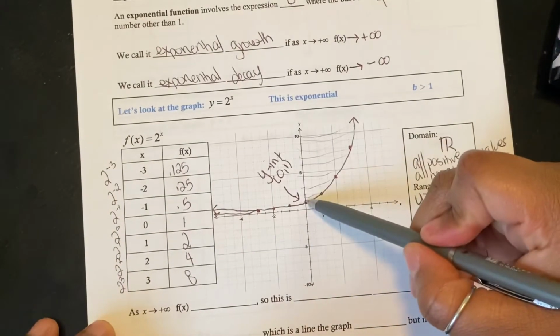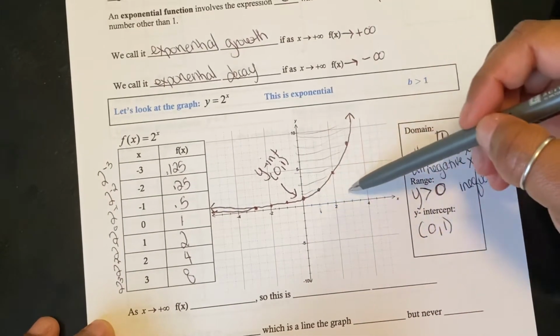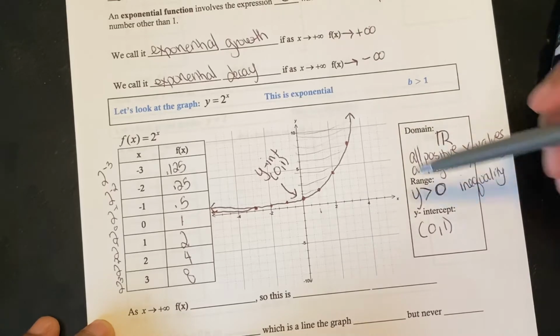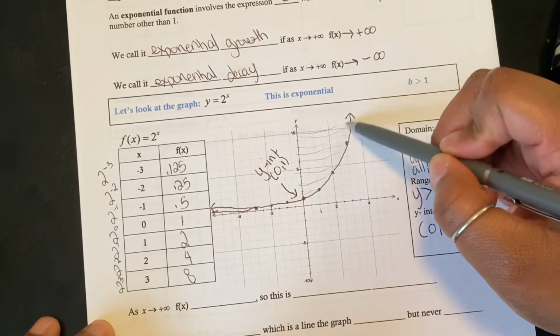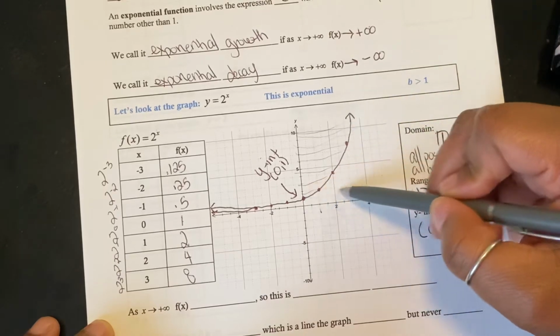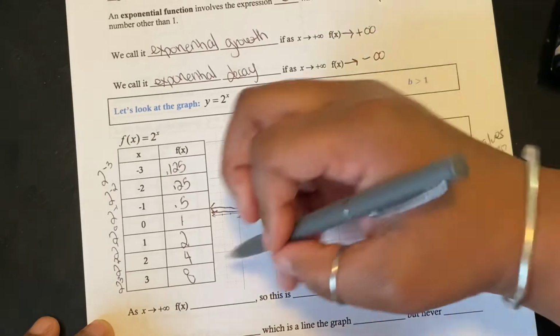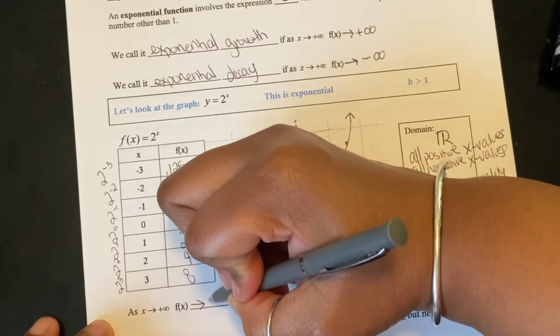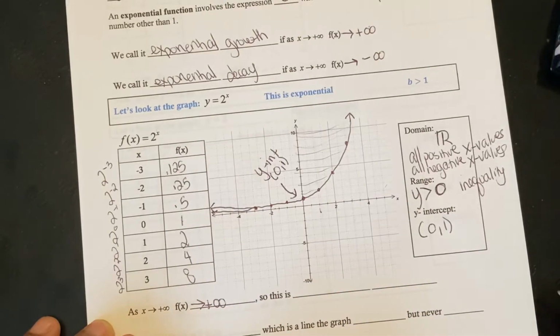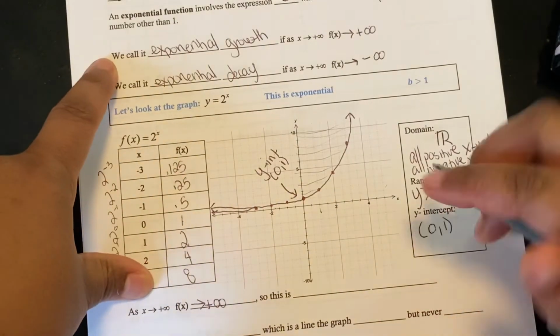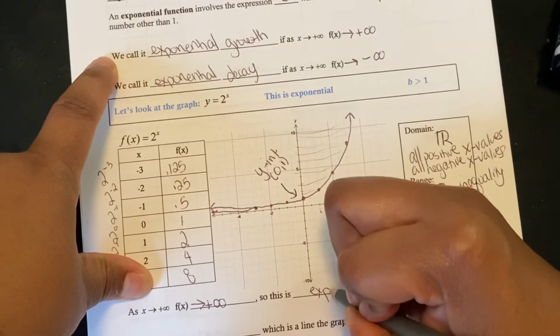As x approaches positive infinity, so as x gets more to the right continuously, what's happening to f of x? f of x is going up. As you can see, the arrow is pointing up. So as we go to the right, the arrow is pointing up. That means f of x is also approaching positive infinity. So based off of what we learned up here, that means it's an exponential growth.